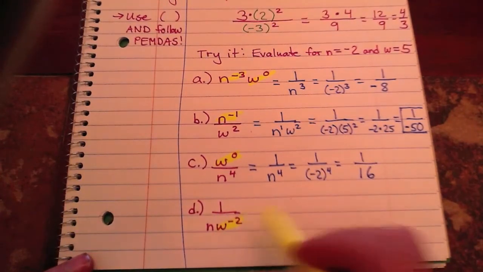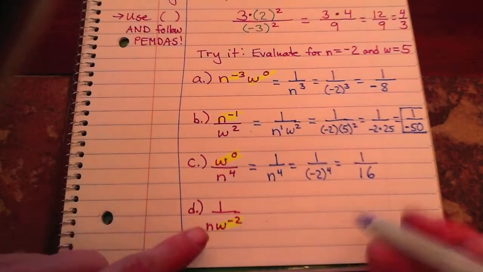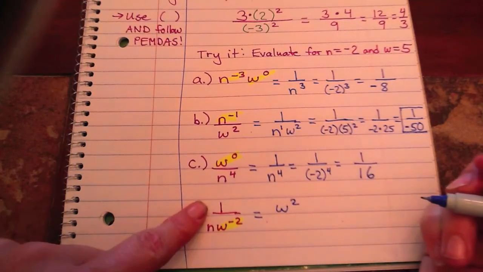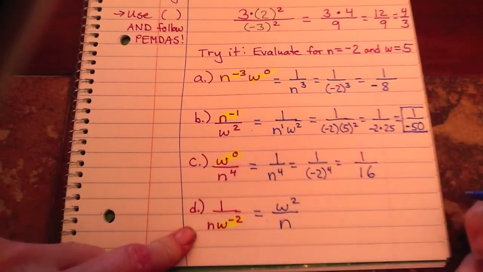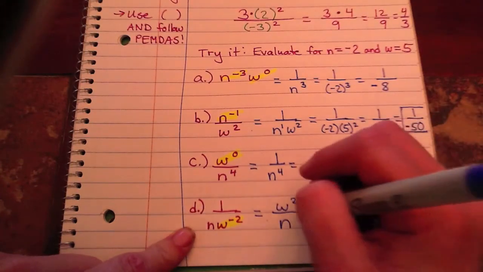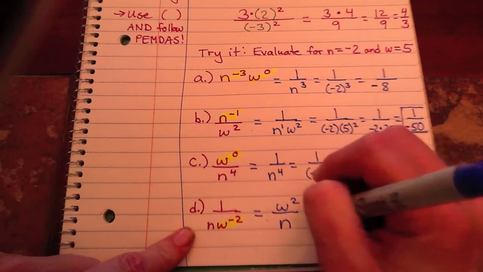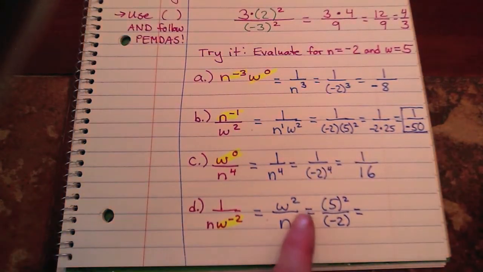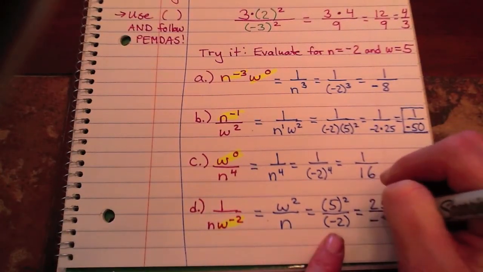D, that's what needs to move. It's going to move up because it's in the denominator now. So I get w squared, 1 times w squared is just w squared, over n. And then I go evaluate, my w is 5, so 5 squared, my n is negative 2. 5 squared is 25 over negative 2.